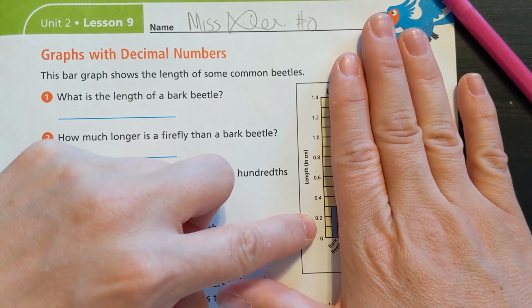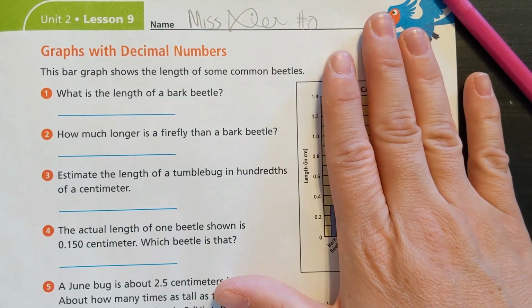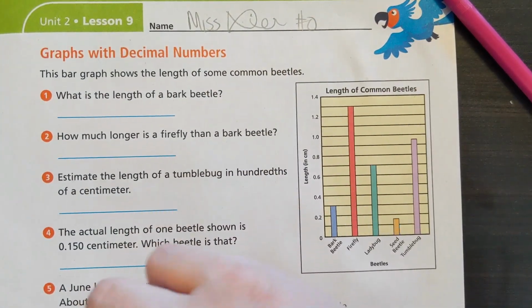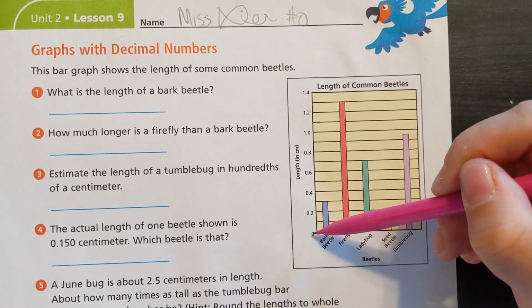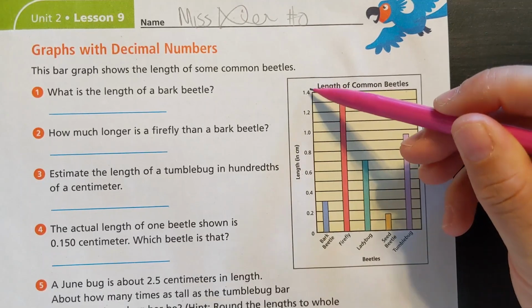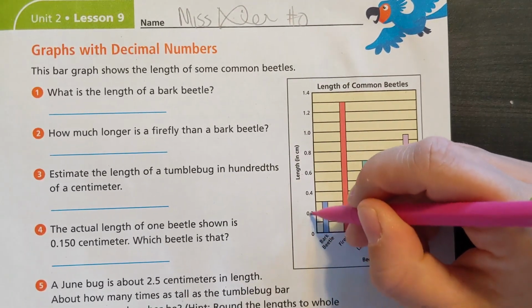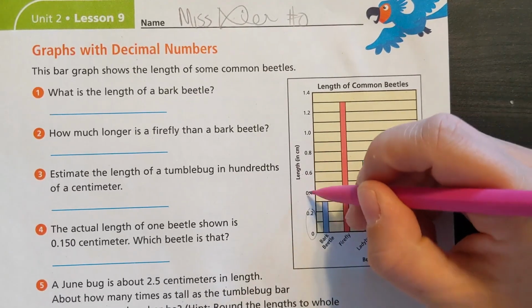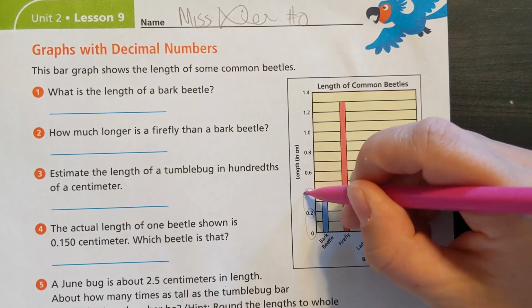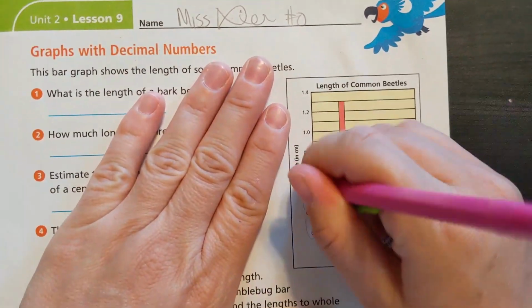0.1, 0.2, 0.3, 0.4. I know that might seem a little boring to go over that, but that is going to be really critical in today's lesson, that you understand that the increments that a graph goes up has to be consistent. It has to be the same amount from 0 to 0.2 as it does from 0.2 to 0.4. That needs to be the same measurements. Okay, I'm going to go ahead and erase that.